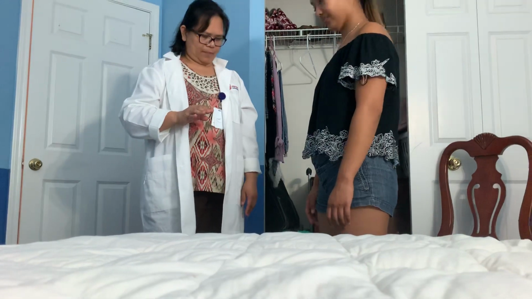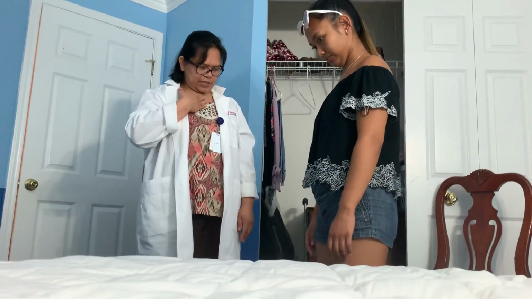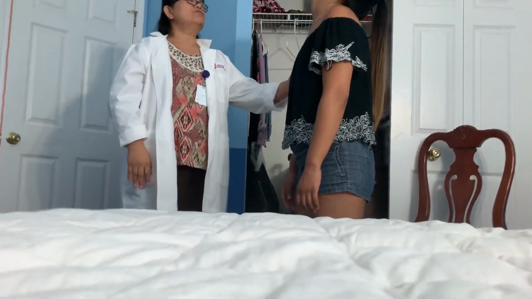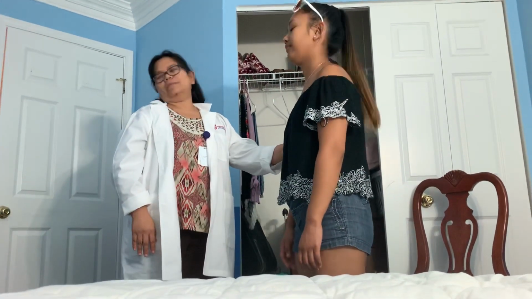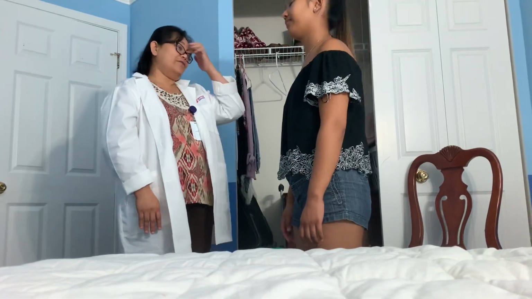We have flexion, going towards the chin to the chest, and then extension, and then you do side to side, okay, and then bend towards your ear.